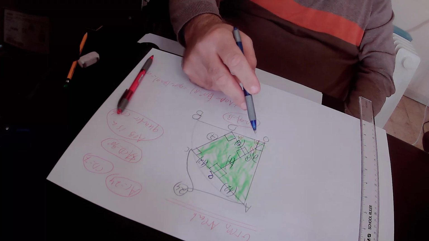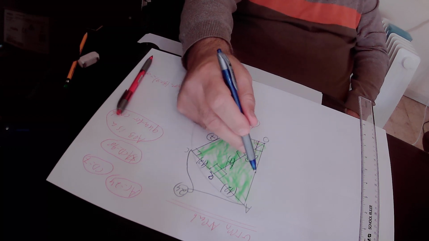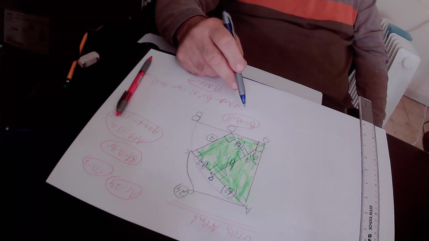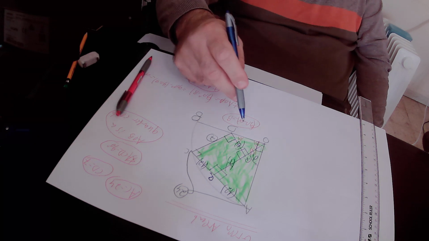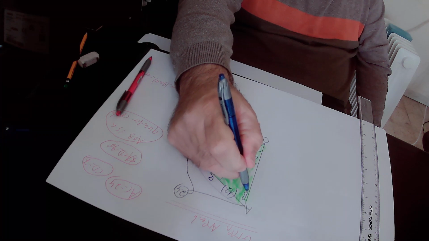In the right triangle APO, this angle equals alpha, and this angle equals 90 degrees. Therefore, the missing angle must be equal to 90 degrees minus alpha. But 90 degrees minus alpha equals beta according to our definition. Therefore, this angle will be equal to beta.